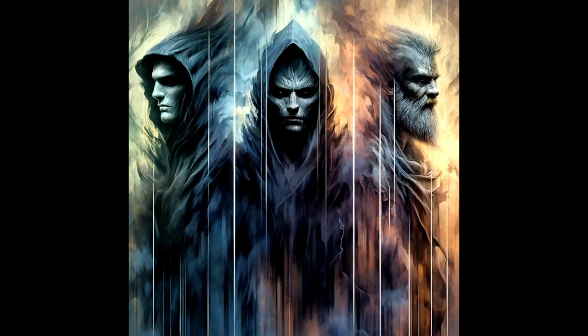Because understanding these archetypes goes way beyond entertainment. It gives you a framework for understanding human motivation, both in fiction and in reality. So it's like a lens through which we can view the world. Exactly. And it can help us make sense of these complex behaviors and motivations. Absolutely. Think about it.